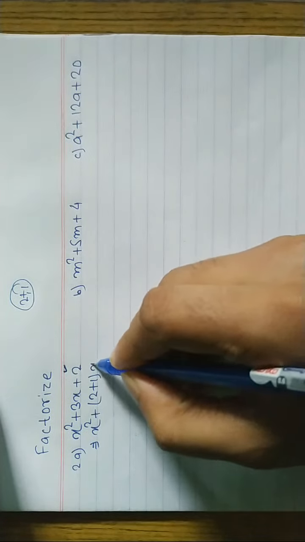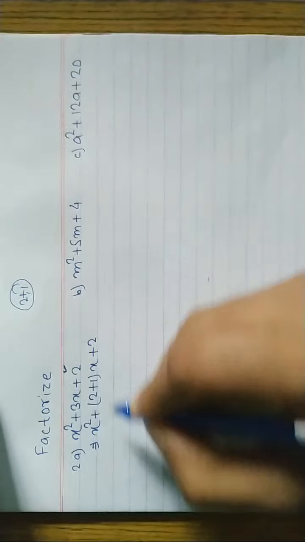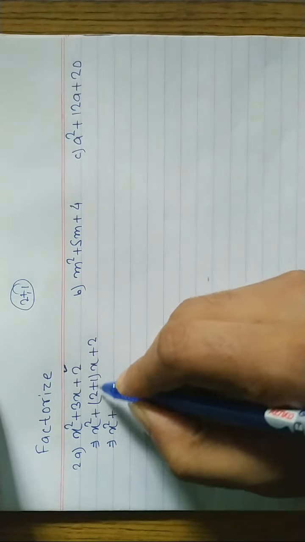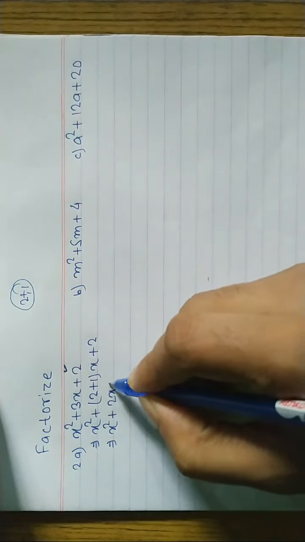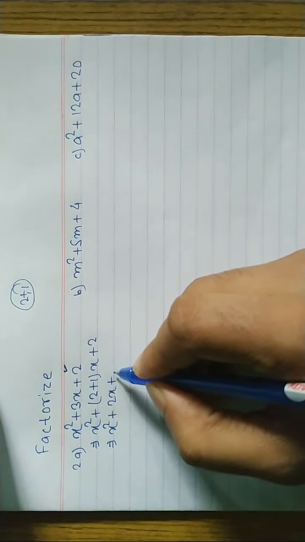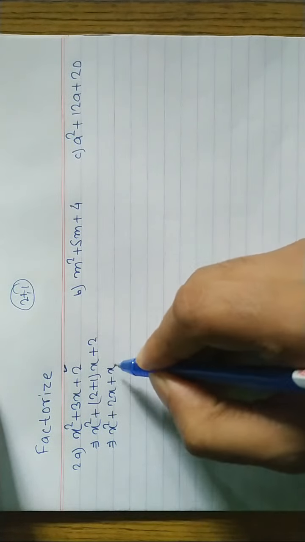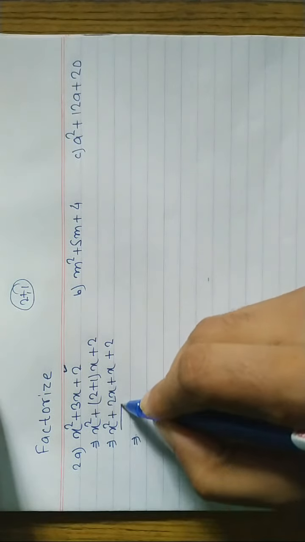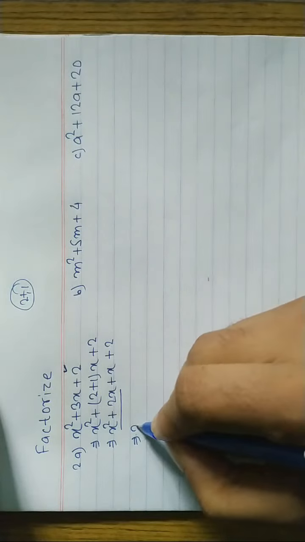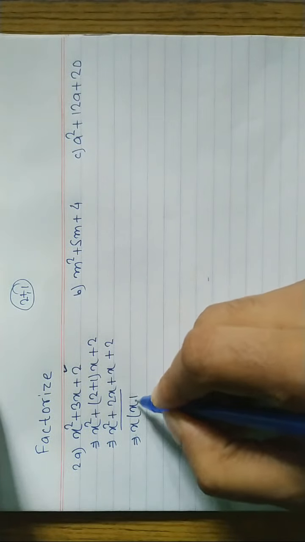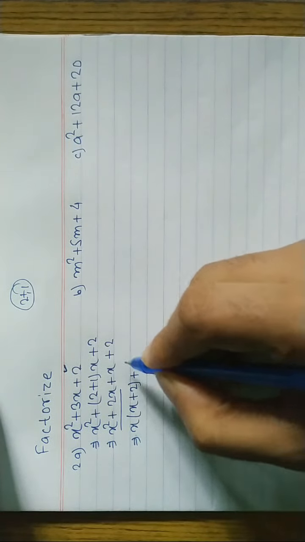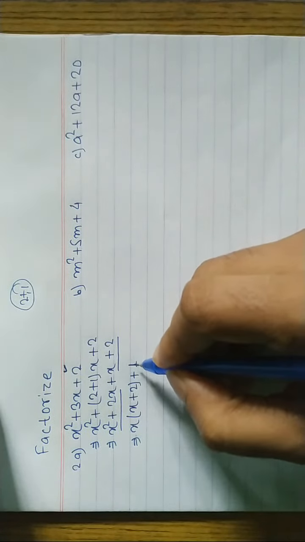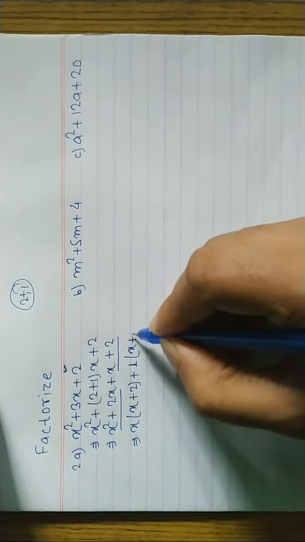Here is x, so x plus 2 plus 2. Now you can see here x square plus, open the bracket, 2 into x, 2x plus 1 into x. You can write 1x or you can write x also, plus 2. Now from the first two terms we take common x, remaining x plus 2, plus from here we take common 1. Nothing common is here, so we write 1, remaining x plus 2.